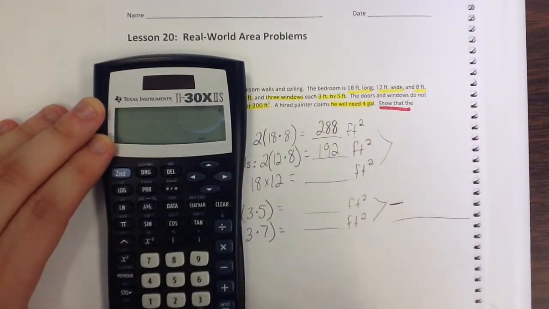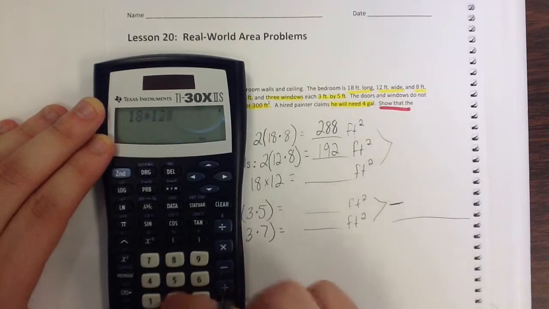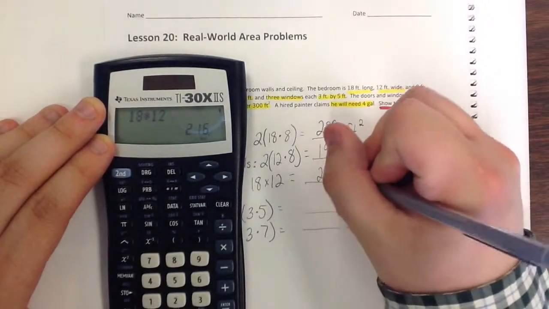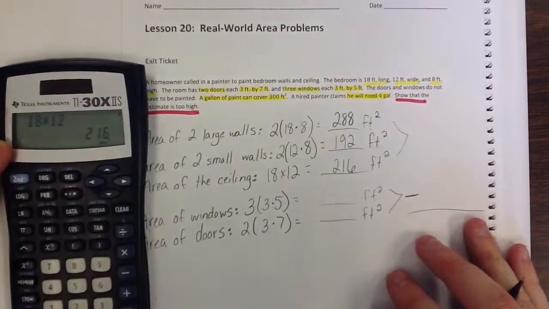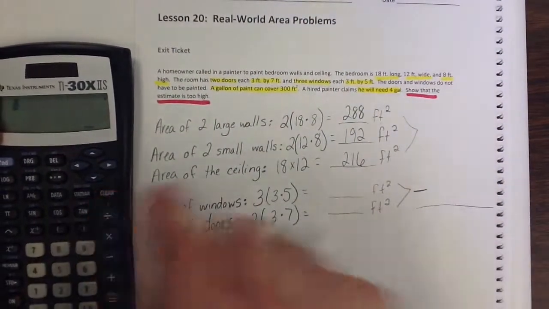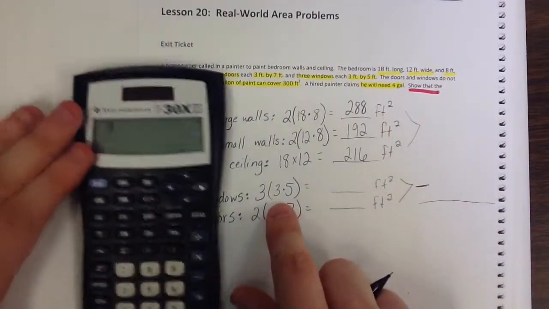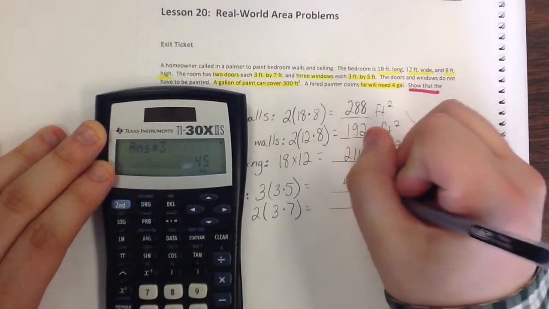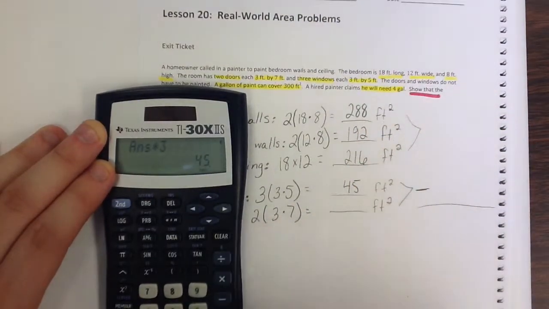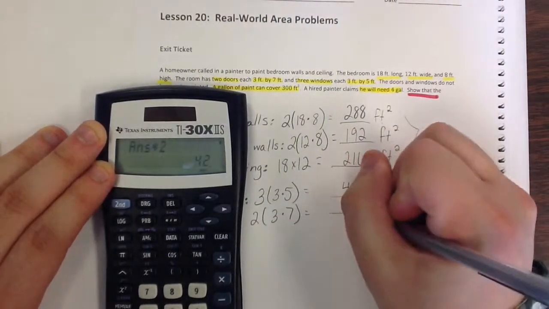The ceiling, 18 times 12 gives me 216. Now for my area of my windows, I do the multiplication inside the parentheses first. 3 times 5 I know is 15 times 3 equals 45. Inside the parentheses first, 3 times 7 equals 21 times 2 gives me 42.